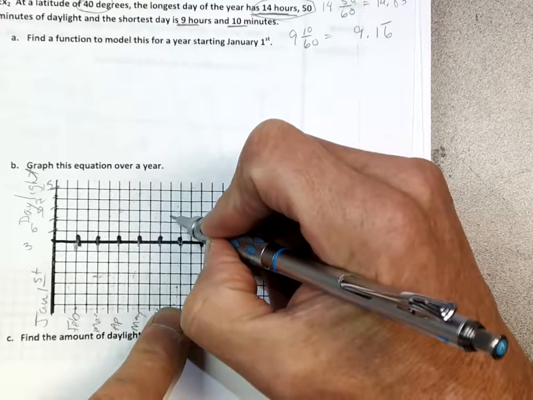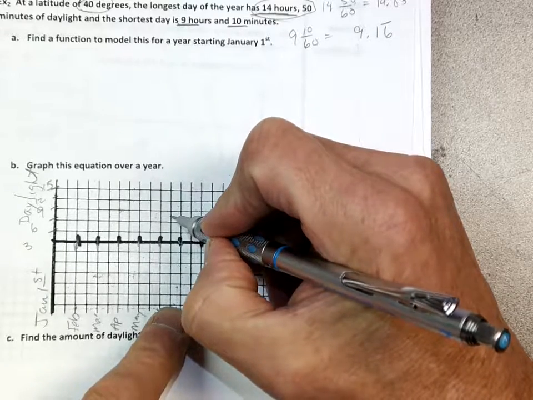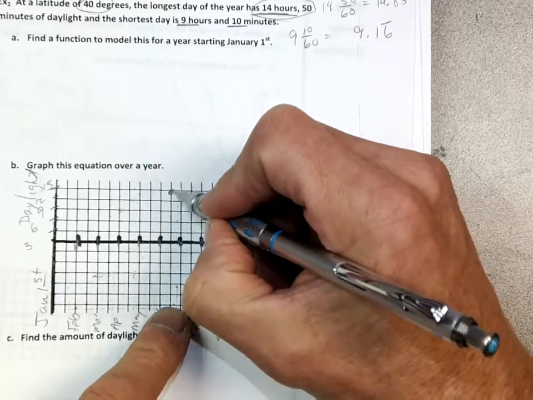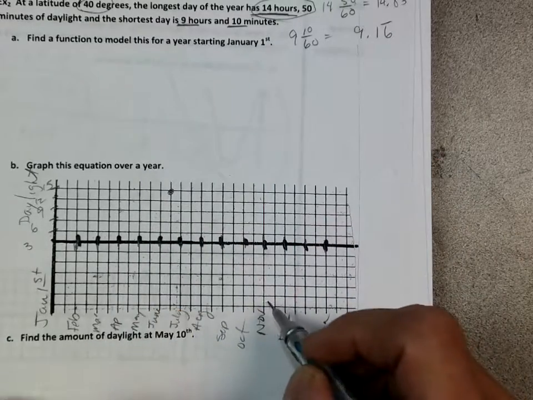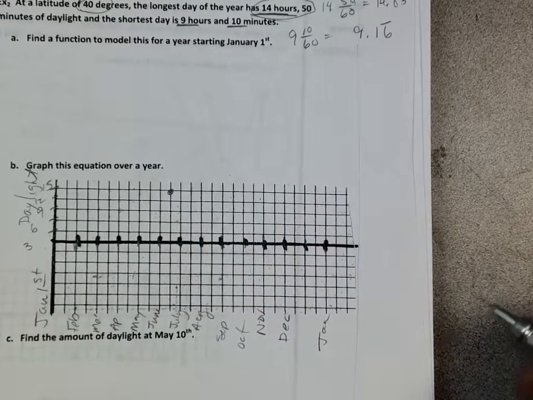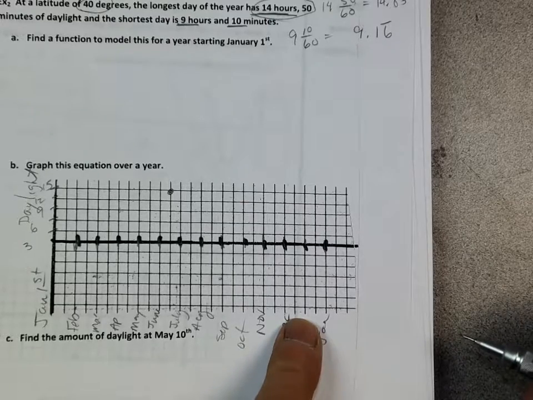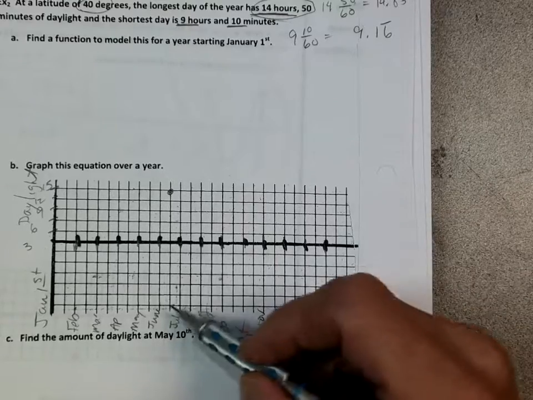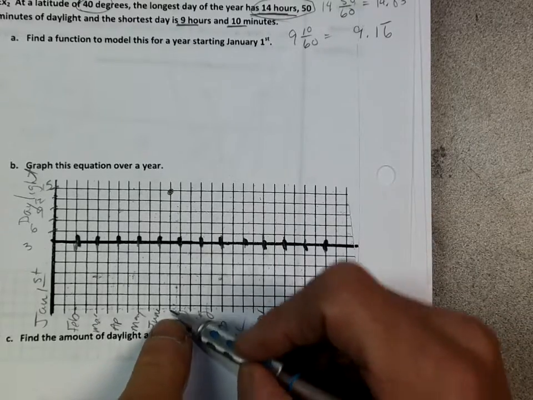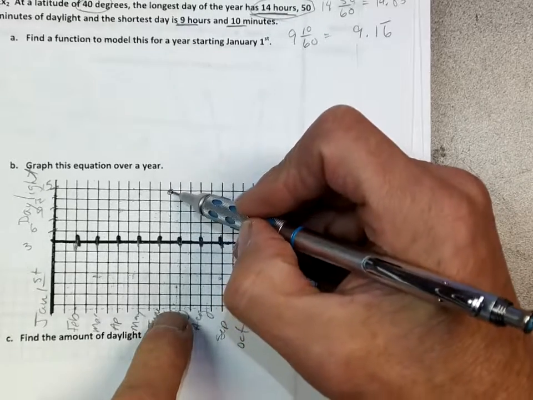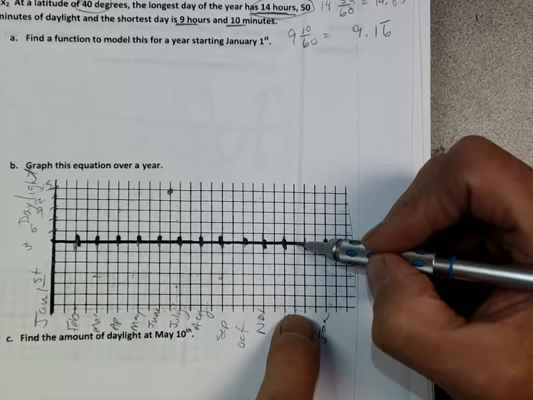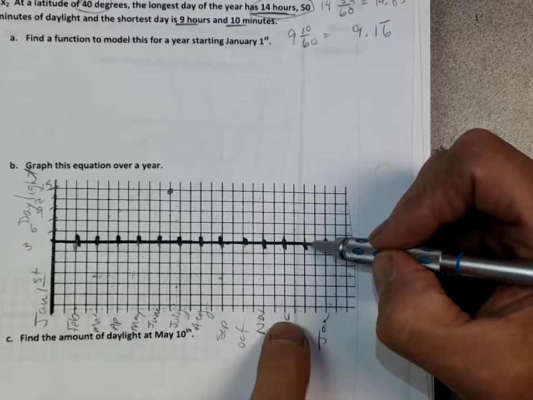So longest day of the year is going to be at 14 hours. So I'm going to put a dot up there somewhere, okay? There's my 14. Shortest. When's the shortest day of the year? Whenever the other one is. December 21st. Wait, so you put it in between June and July, sorry? Did I? Yeah. So June 21st is about there, right? And then the shortest day of the year is December 21st. So we'll estimate just December 21st.